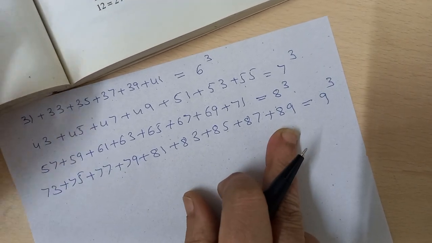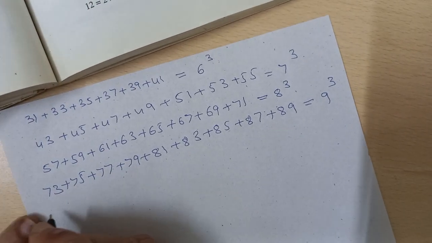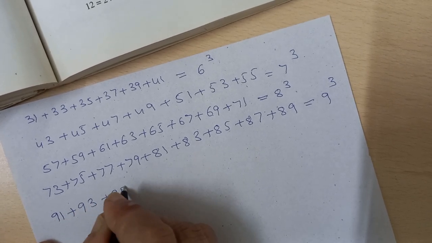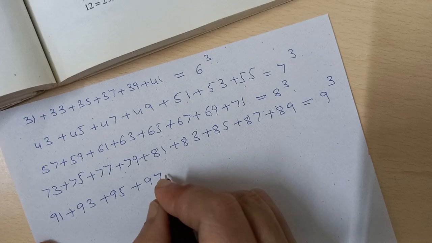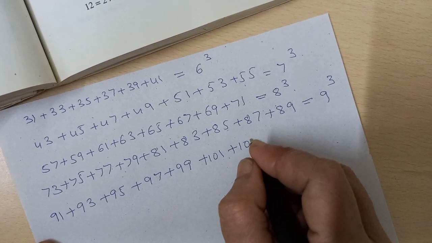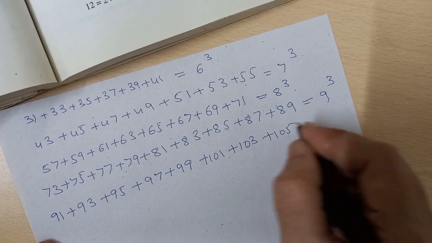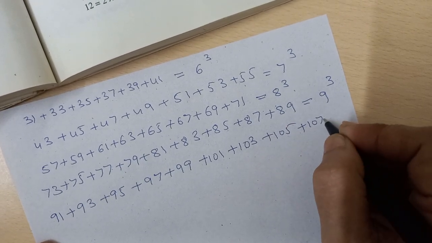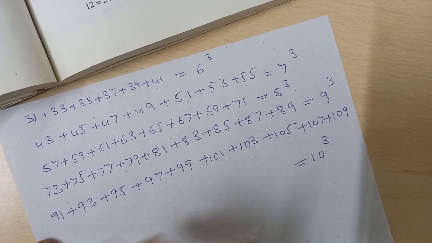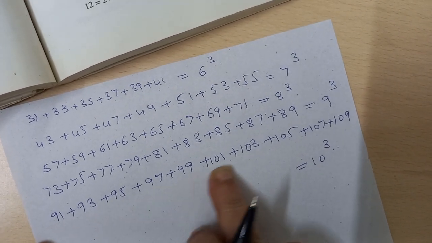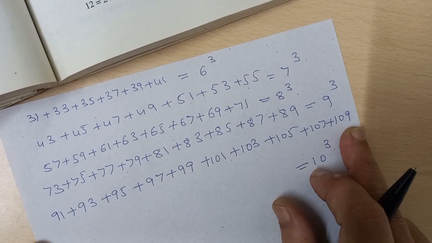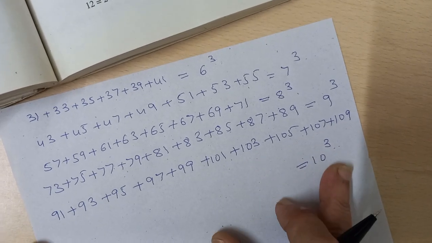What is the next consecutive odd number? 91. 91 plus 93 plus 95 plus 97 plus 99 plus 101 plus 103 plus 105 plus 107 plus 109. This is equal to 10 cube. There are 10 consecutive odd numbers which add up to 10 cube.